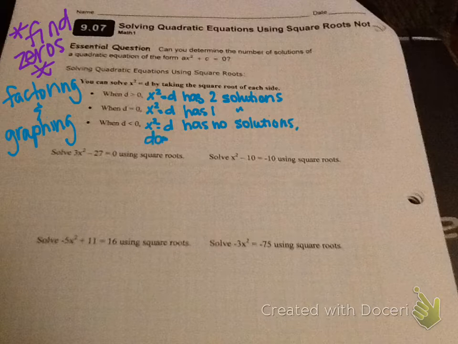It doesn't cross the x-axis, it's not factorable. So if d is less than 0, we like those problems because there's nothing for us to do.